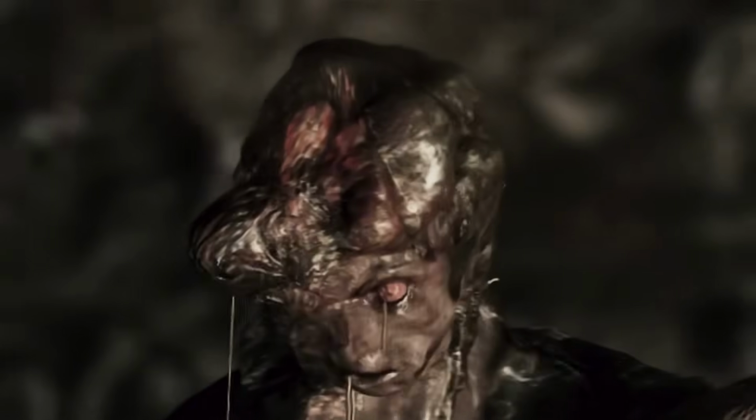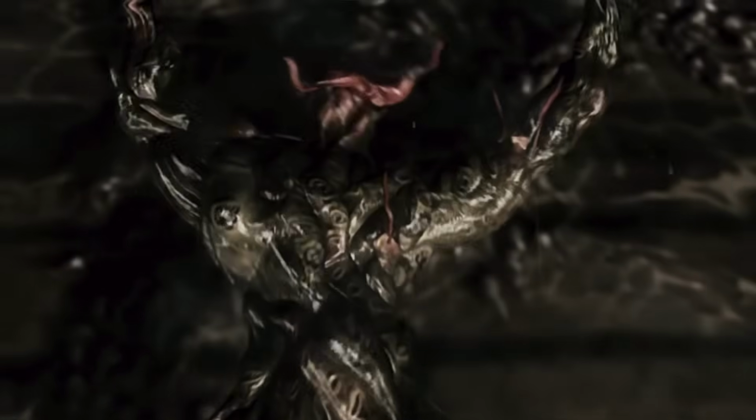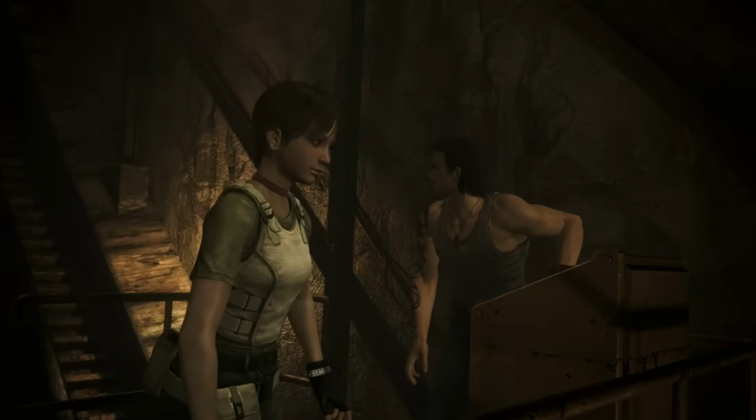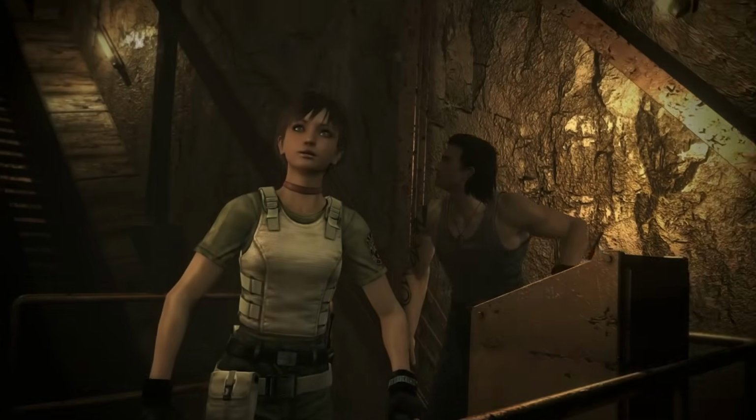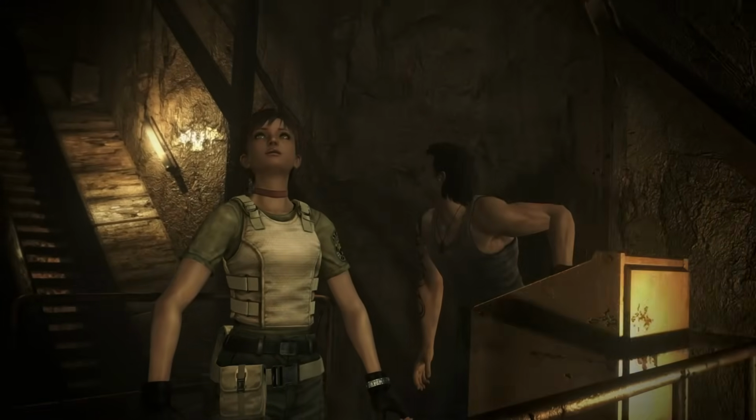The creature then mutates uncontrollably into a giant leech, and begins its confrontation with Billy and Rebecca. After halting the creature, the pair manage to escape up a cargo elevator that takes them back up to the area where the training school was located.